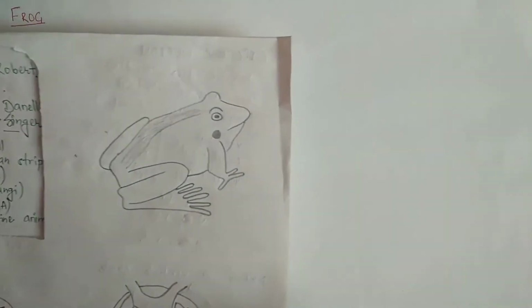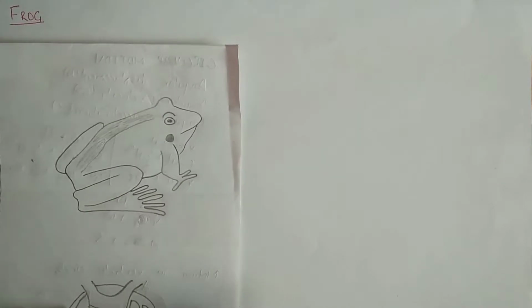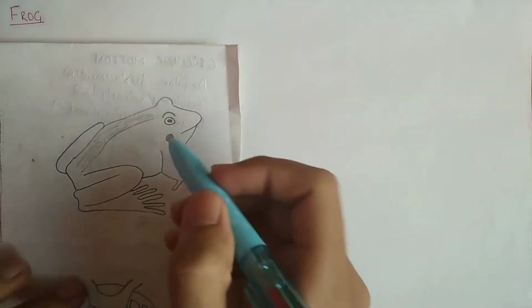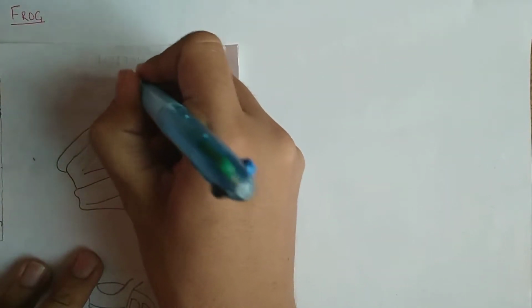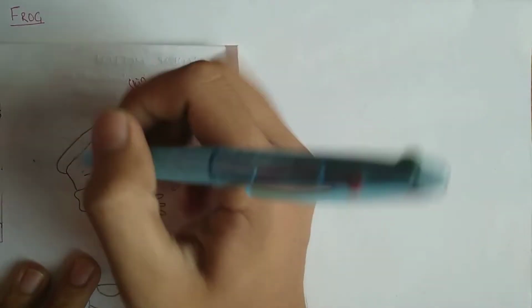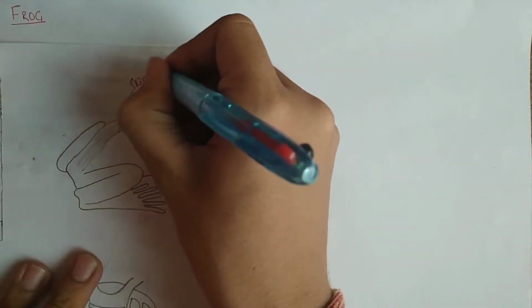Today we will be discussing the frog. Starting with the appearance, I have drawn a frog, let's say. Starting with the skin: skin is pretty smooth, slimy and non-poisonous.